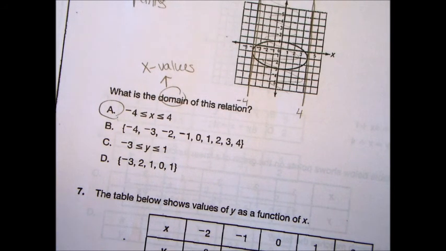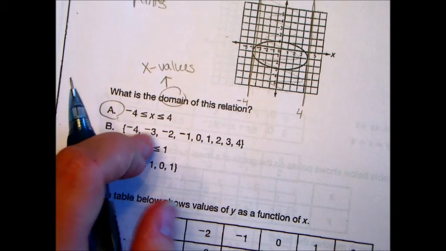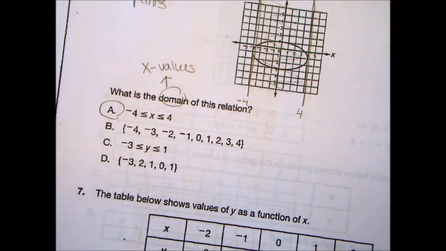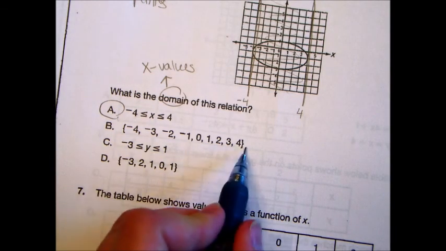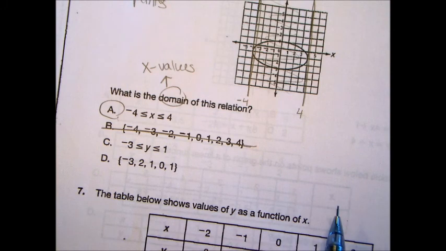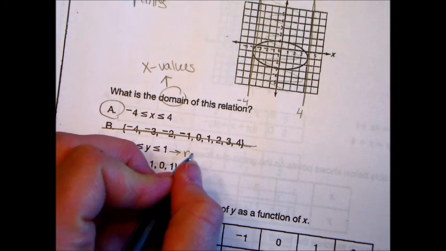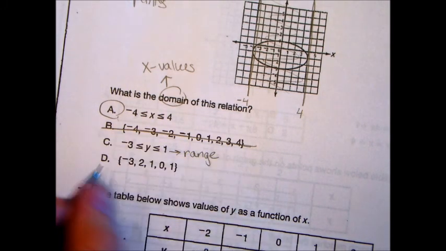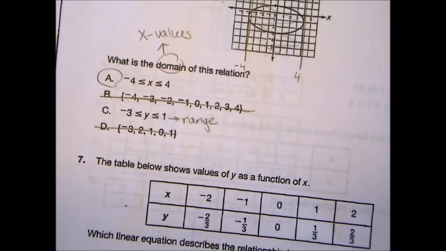Now you might think that B is the option, but B is not the option because like we have values at 3.5, we have values at 0.5, we have values at 0.7. It's connected. So it can't be B because our lines are connected. This one is the range. They're trying to fool you. And this one's just the range all screwed up.